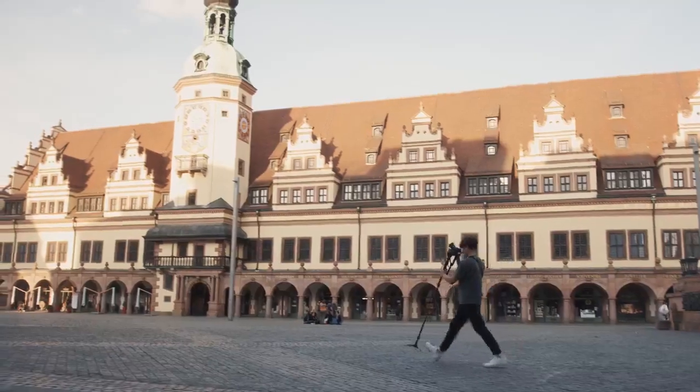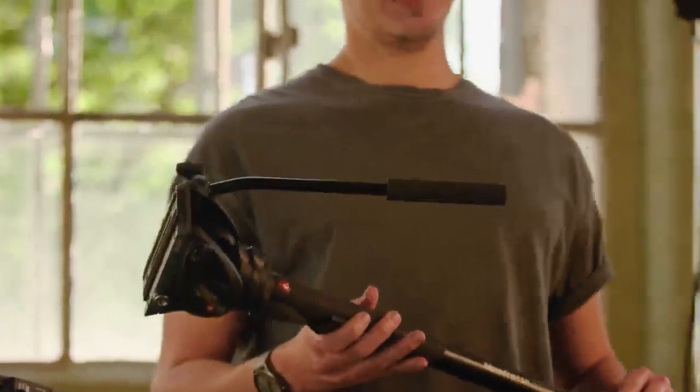Another tool that we can use is the monopod. I like to use this model from Manfrotto, but we can also work with a tripod.